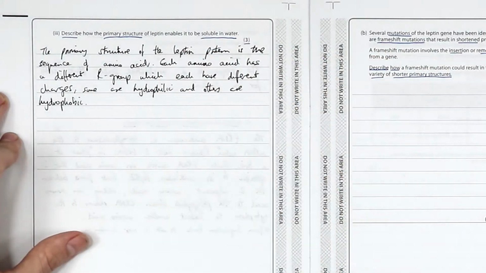It says specifically the primary structure because the folding is the tertiary structure. I'm a little bit lost. Well, not lost, but I just don't know what it wants. I mean, the primary structure does facilitate it to fold. I don't think it'll be a negative mark.